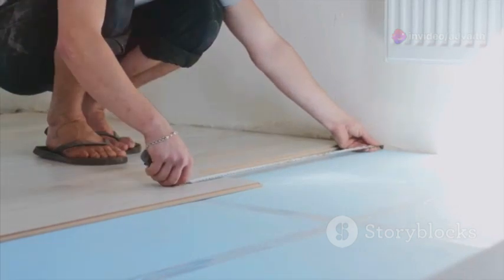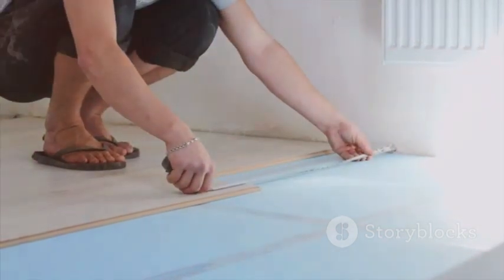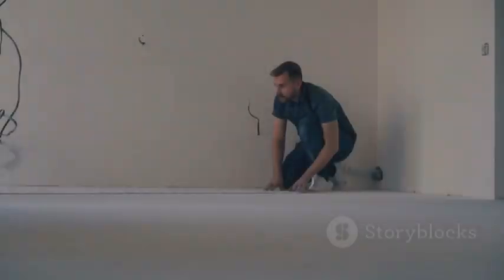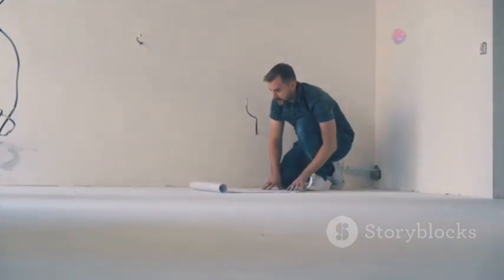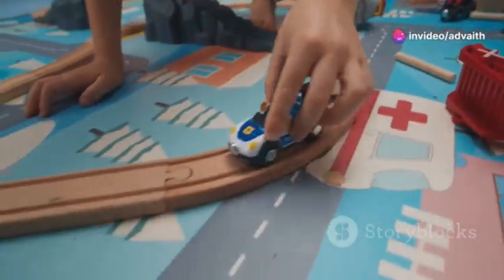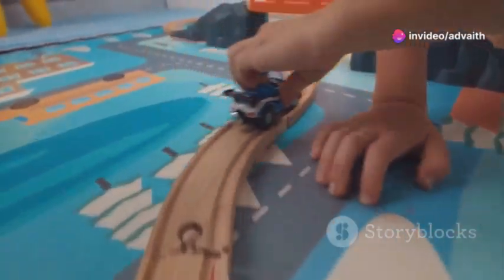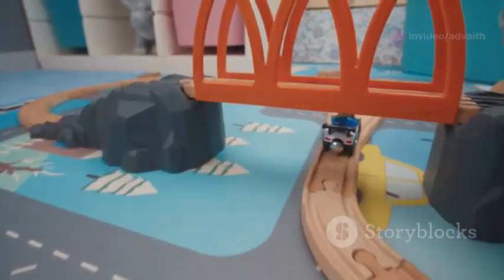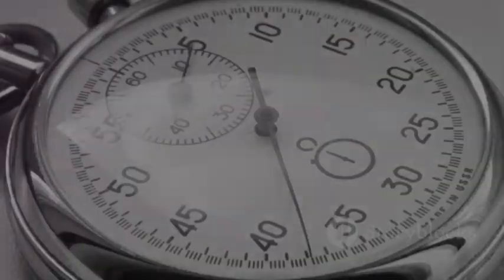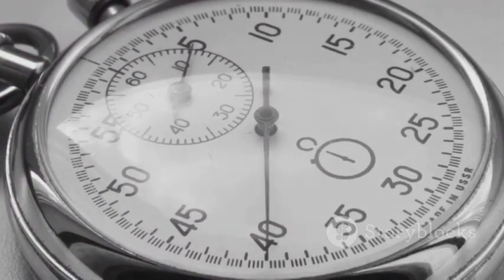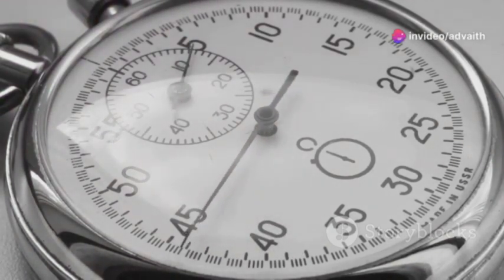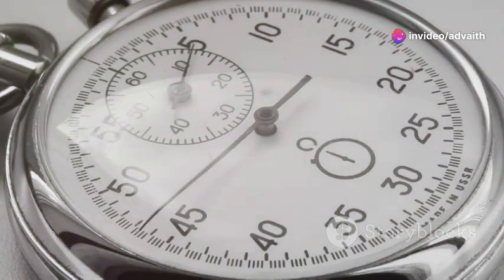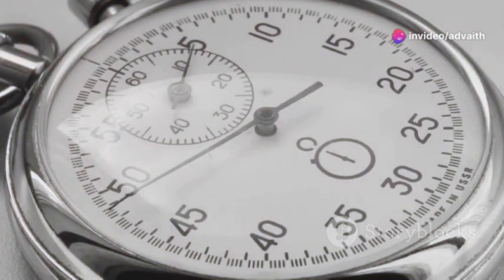Mark 2 points on the floor a certain distance apart, like 1 meter. This will be our track for the toy car. Now, let your car roll at a constant speed from one point to the other. Make sure it moves smoothly. Time how long it takes. That's uniform motion. The car moves at a steady pace without speeding up or slowing down.